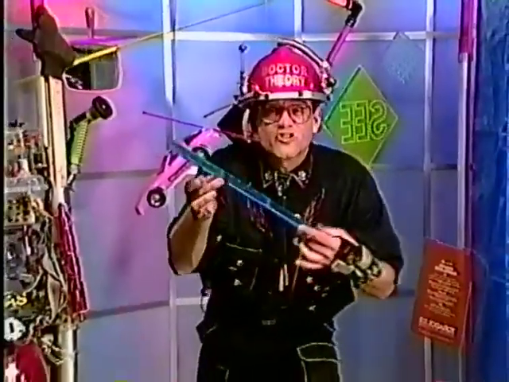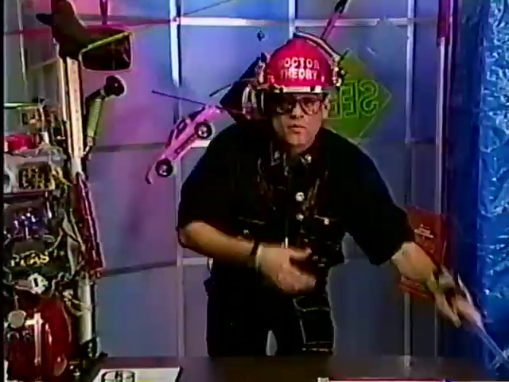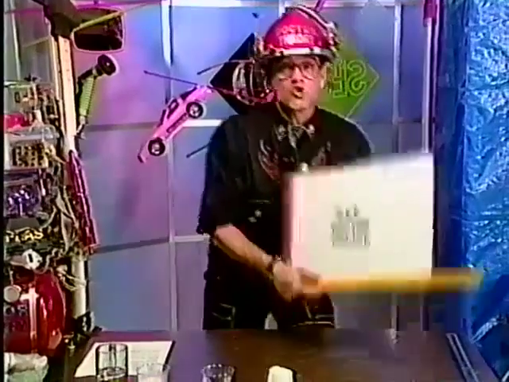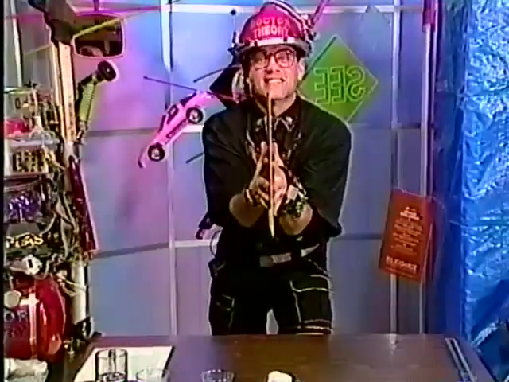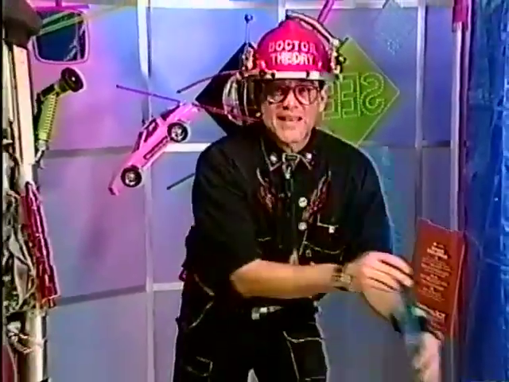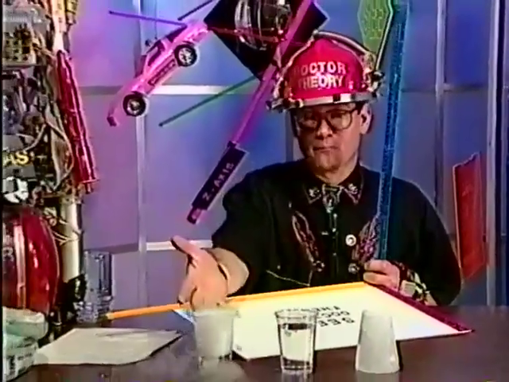Hello, I'm Dr. Theory. A one-dimensional world is just a line, like this ruler and this laser light beam. A two-dimensional world is a flattened surface. When you turn it to the side, it disappears. A three-dimensional world is space or volume, like solids, liquids, vapor, and plasma.